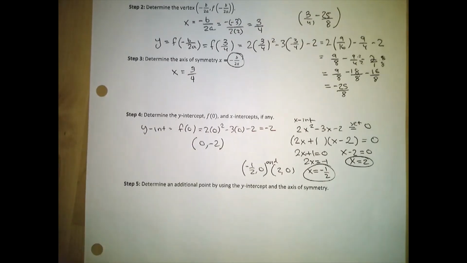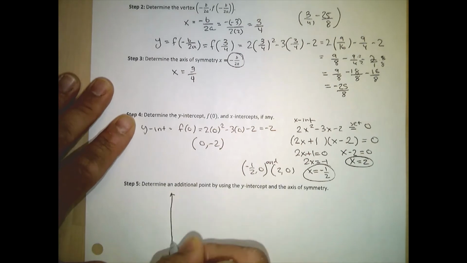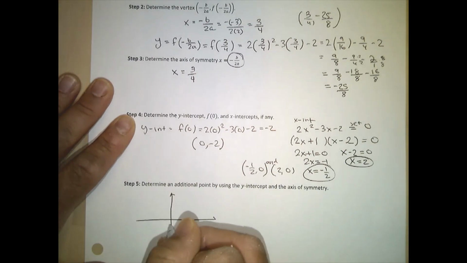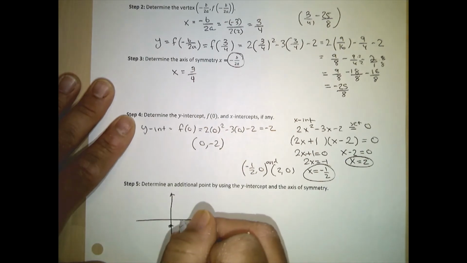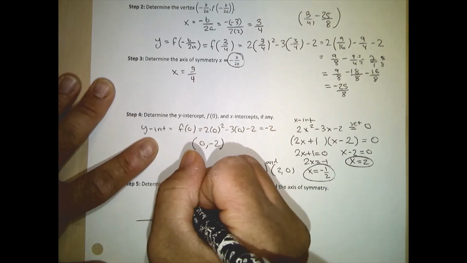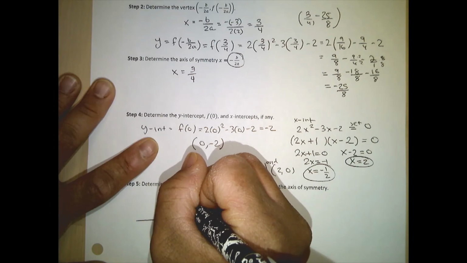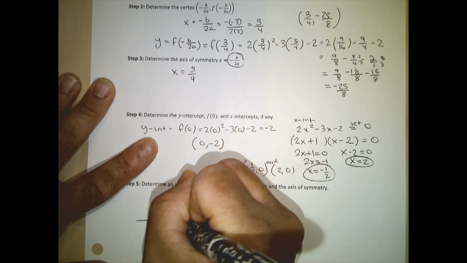All right, so determine an additional point by using the y-intercept and the axis of symmetry. So what does that mean here? The y-intercept is 0 and negative 2, and the axis of symmetry is 3/4.